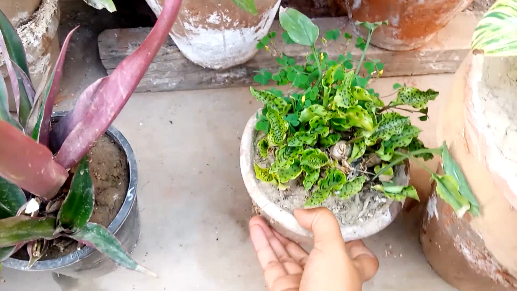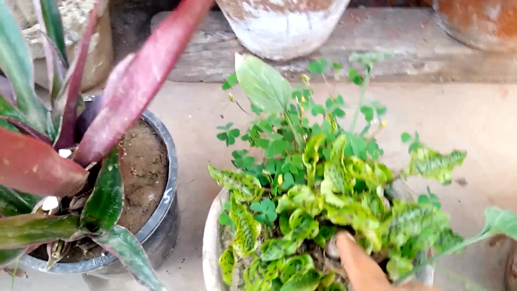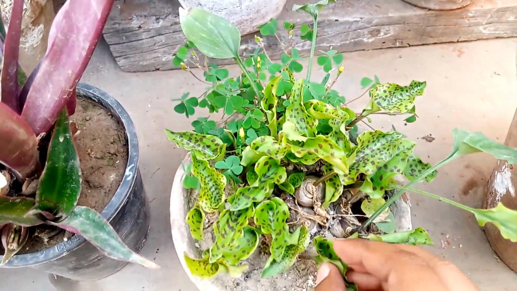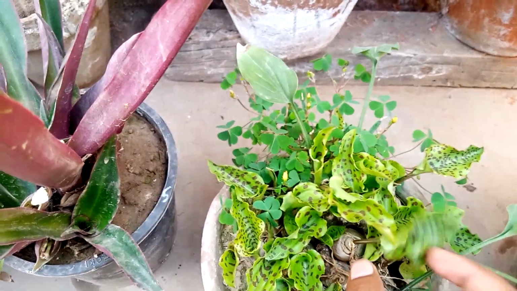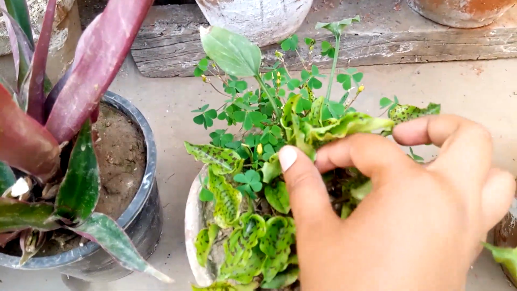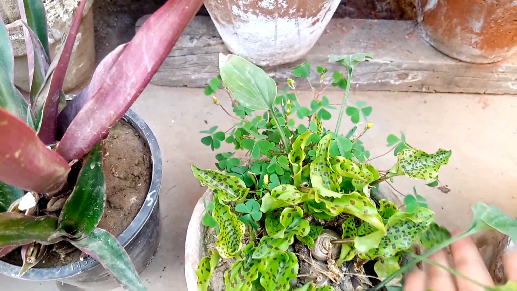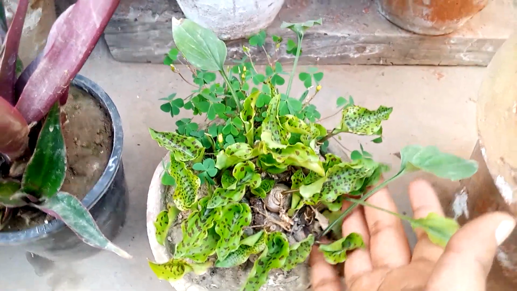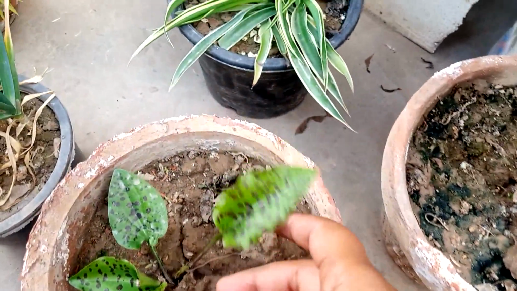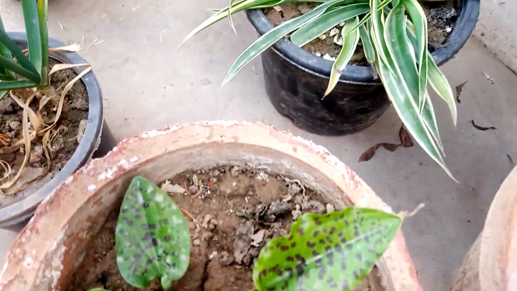The next is Dimiopsis maculata, and you can see this also has so many tubers and bulbs. You can also separate it like I separated one of them like this.